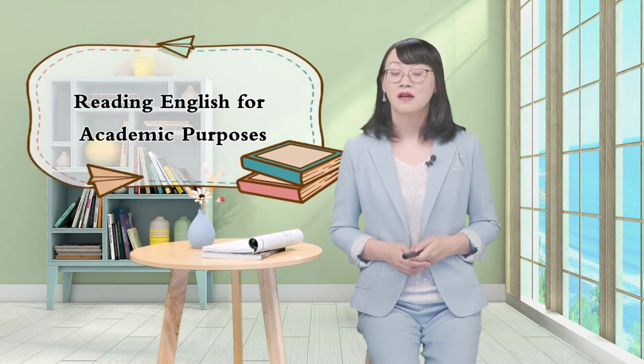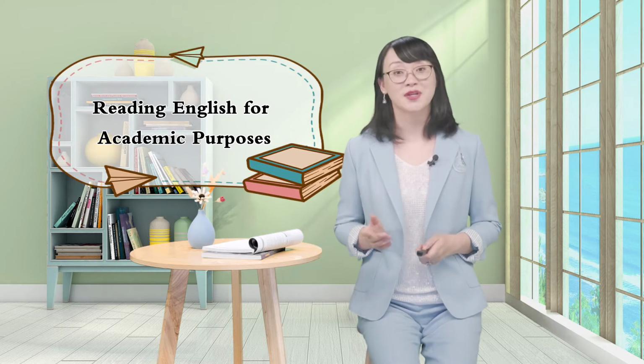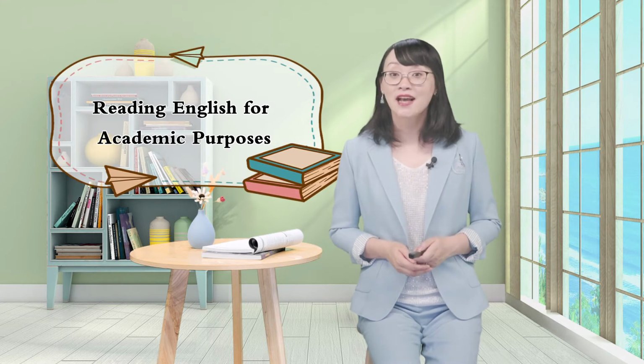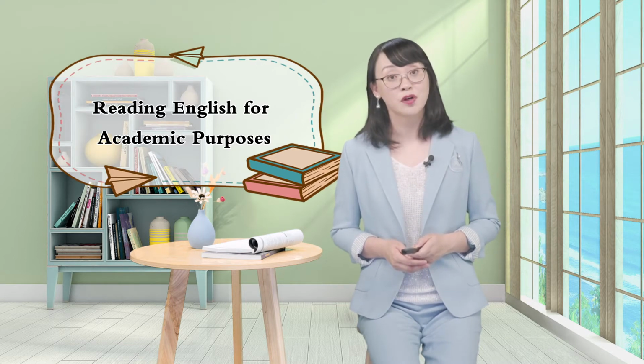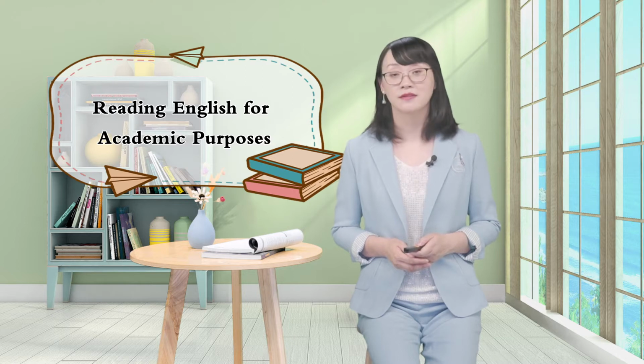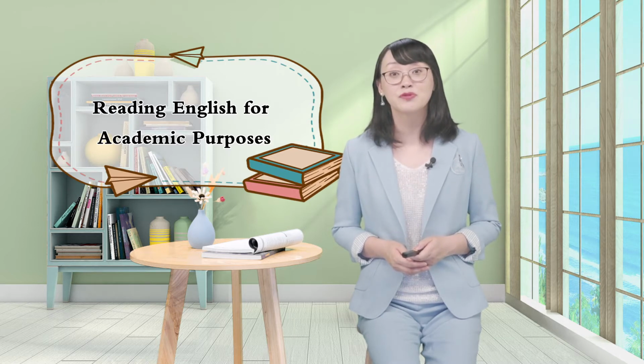Unlike reading novels or short stories, reading for academic purposes can sometimes be frustrating. Reading is likely to take up a vast proportion of the time you devote to your university work. However, many students find it hard to improve the way that they read.